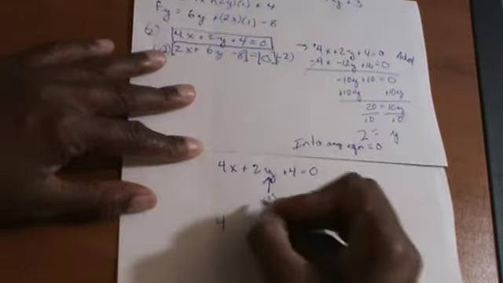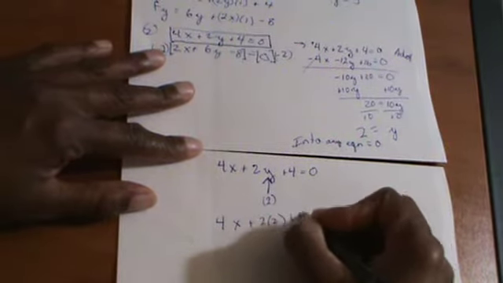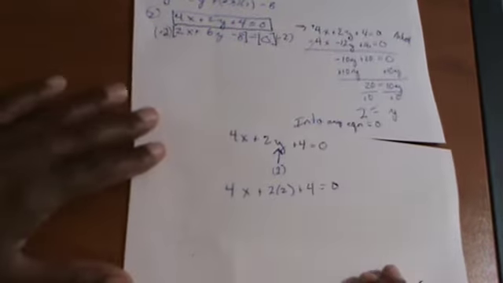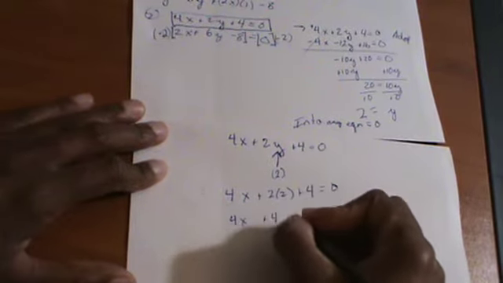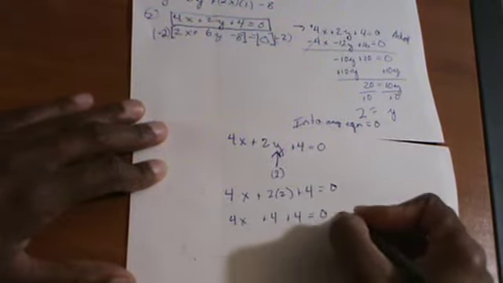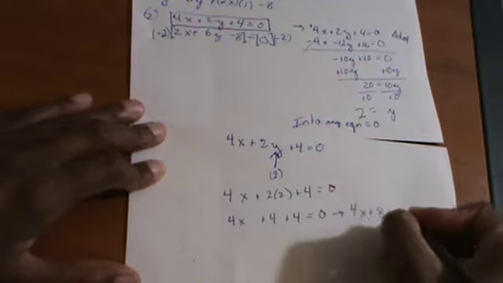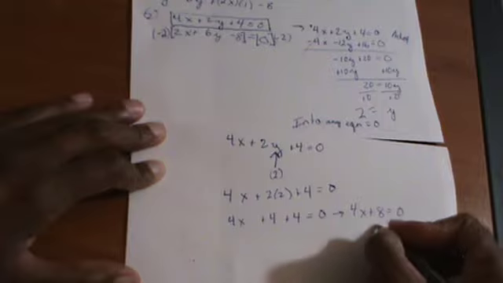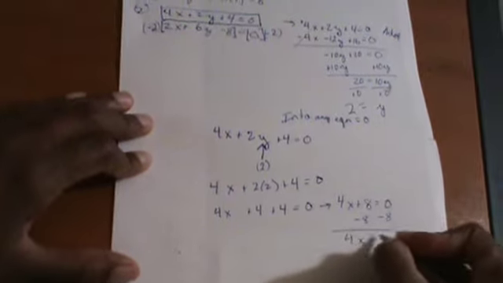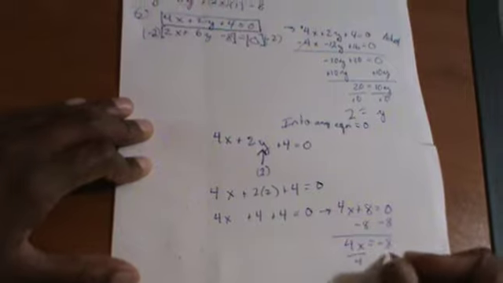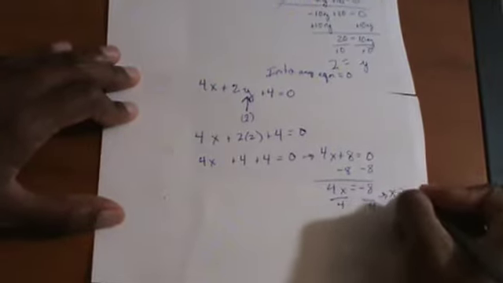So 4x plus 2 times 2 plus 4 is equal to 0. 4x plus 4 plus 4 equals 0. 4x plus 8 equals 0. Minus 8, make sure you're showing the work. 4x equals -8, divide by 4, divide by 4. So this yields that x equals -2.